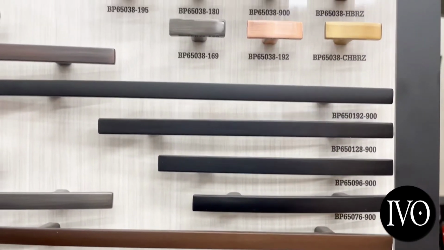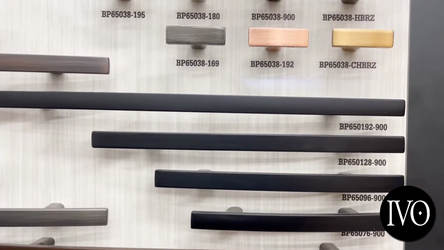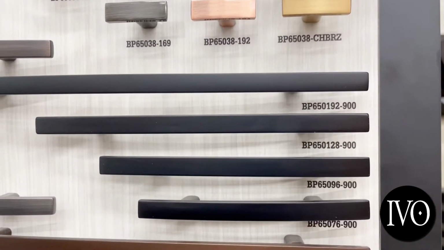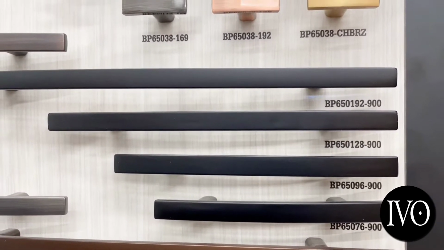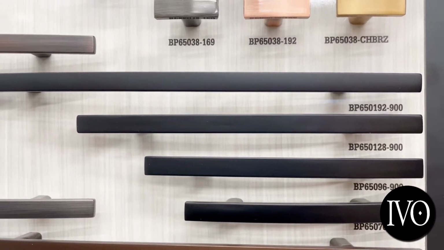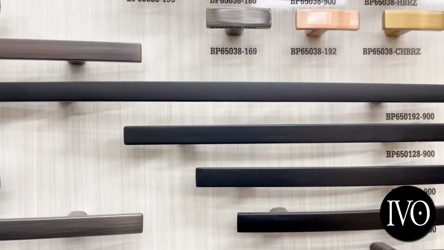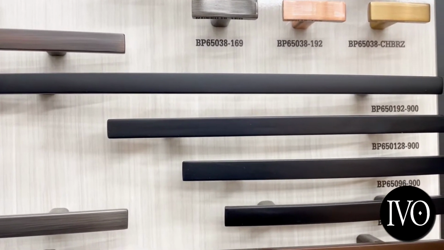And finally, something very popular on the market right now is a matte finished hardware. These particular pieces are in a matte black, which is extremely common right now in the design industry, but these give a matte look, which reduces glare and reduces the look of fingerprints or dirt and grime that may accumulate in your kitchen.